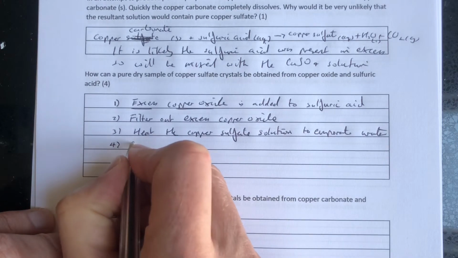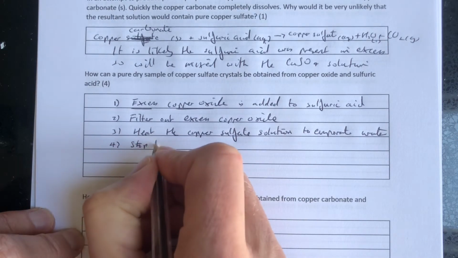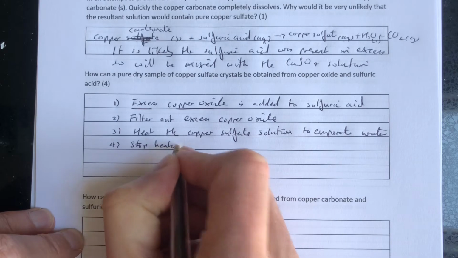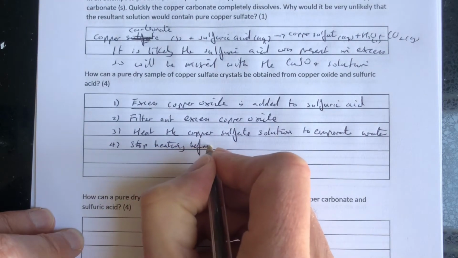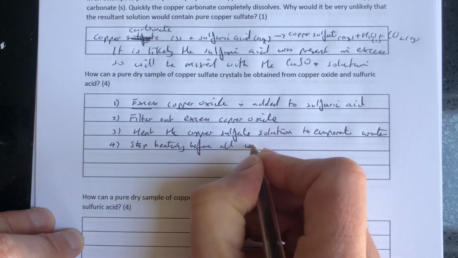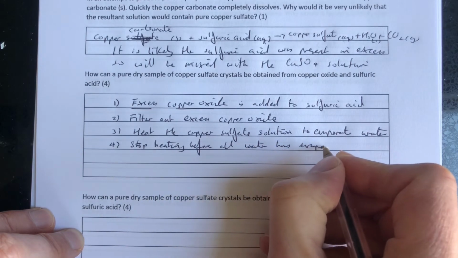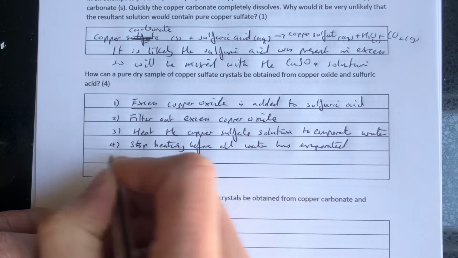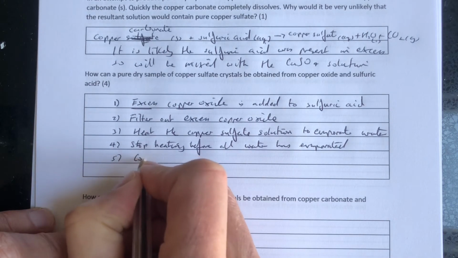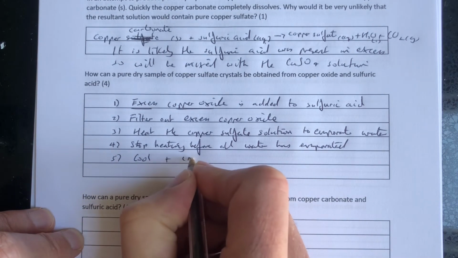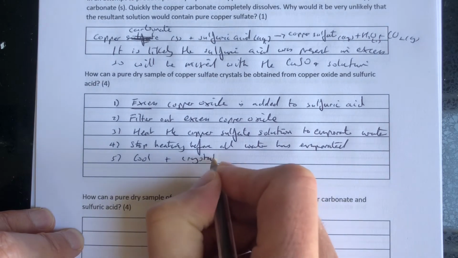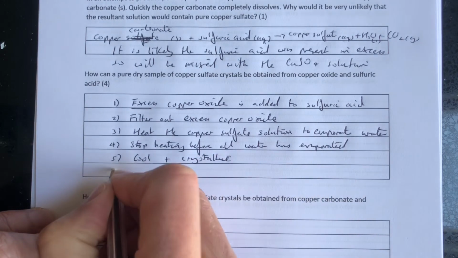4, stop heating before all the water has evaporated. We don't evaporate to dryness. 5, cool and crystallize. This process is called crystallization, so it's good to get this word crystallize in.